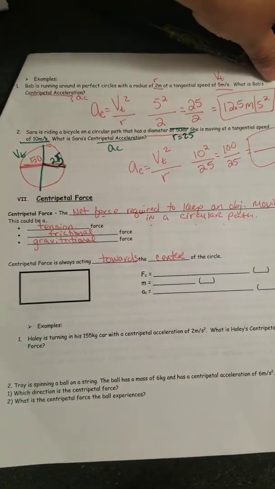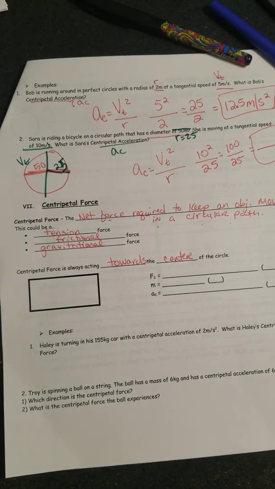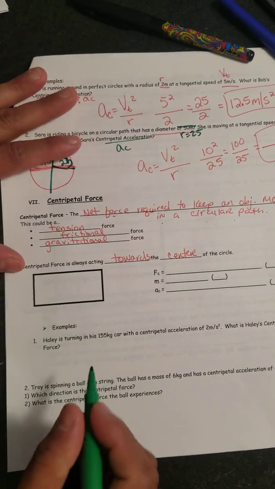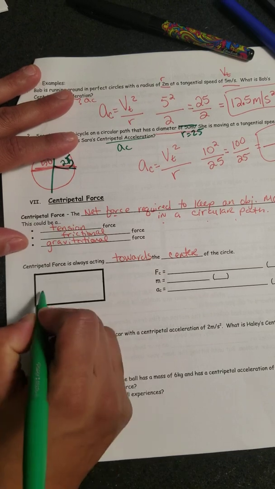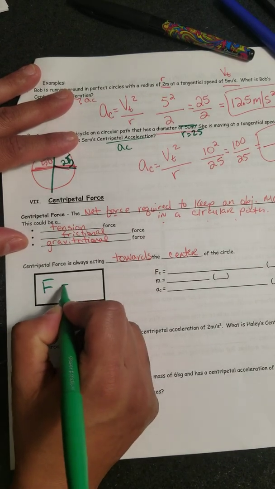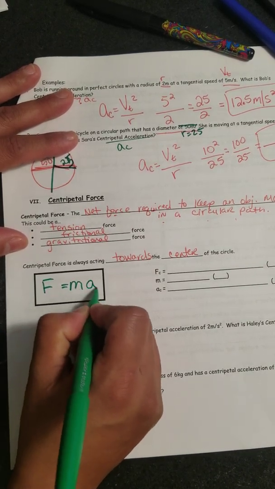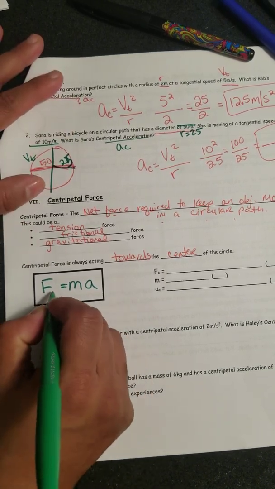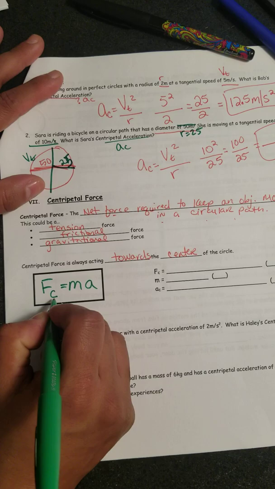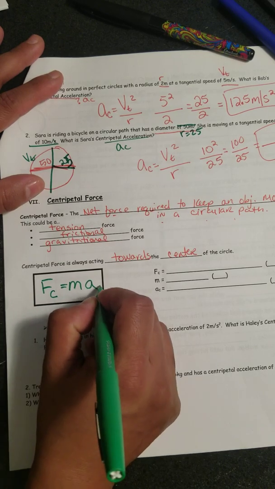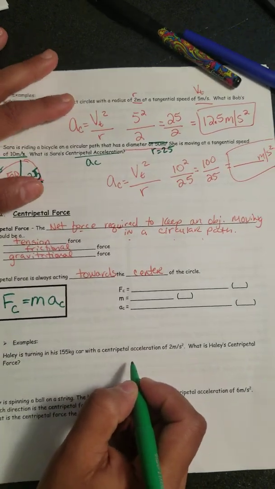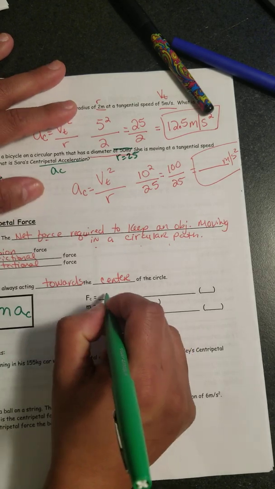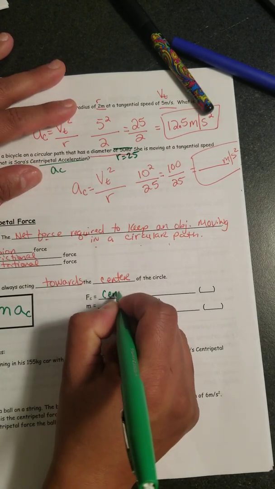Now, it has an equation, and hopefully you all remember the equation that we used last unit, right? F equals ma. Now, we have circles that we're talking about, centripetal. So this is actually F sub c, centripetal force, equals mass times the centripetal acceleration. So F sub c stands for centripetal force.